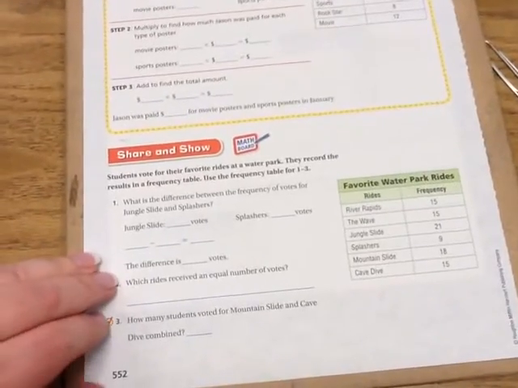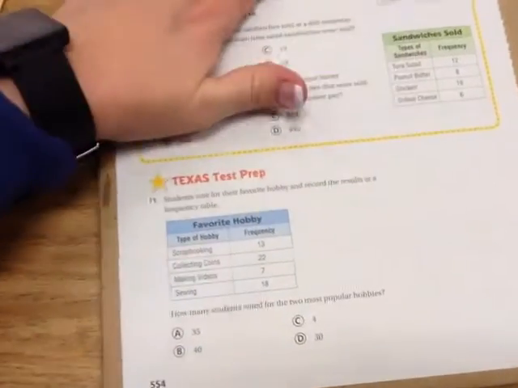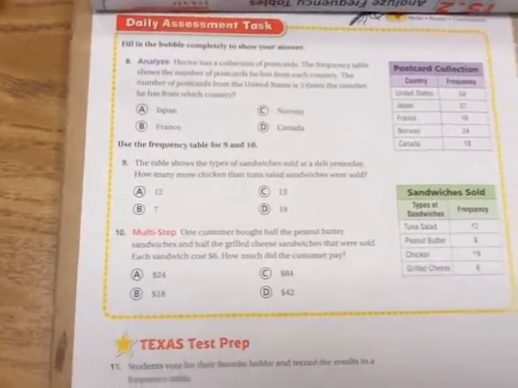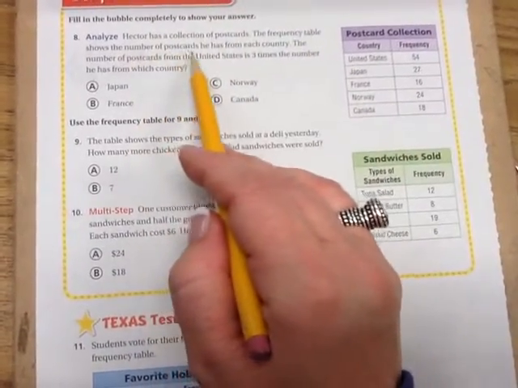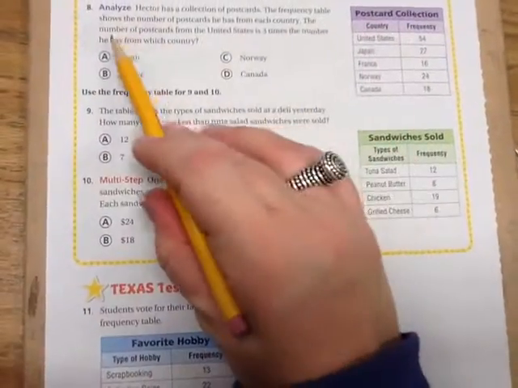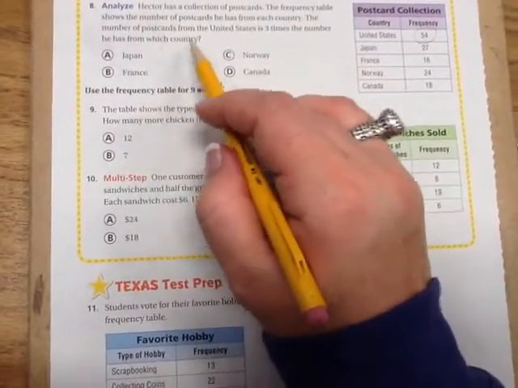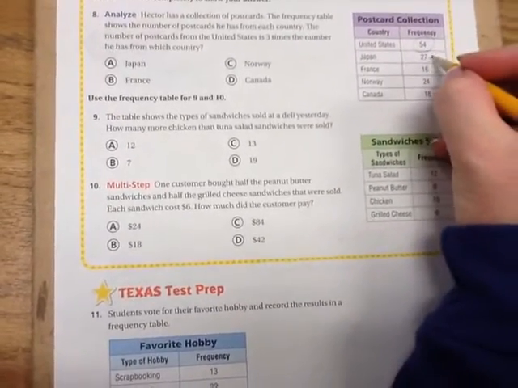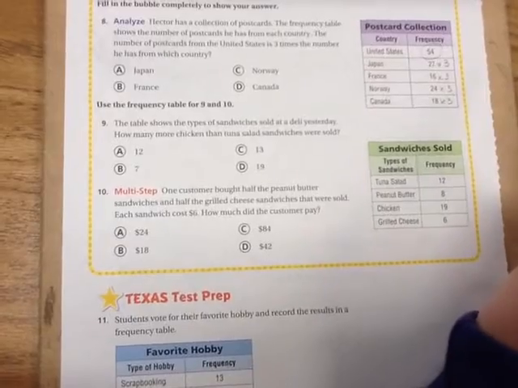All right, so what I'd like for you to do is I'd like for you to look at 254. 254, this is going with 5.2. It says Hector has a collection of postcards. The frequency table, which is right here, shows the number of postcards he has from each country. So there's your country. The number of postcards from the United States is 3 times the number from which country. So what that's meaning is all of these, which one of these is 3 times? So in other words, 3 times this, 3 times this, 3 times this, 3 times this would equal United States.